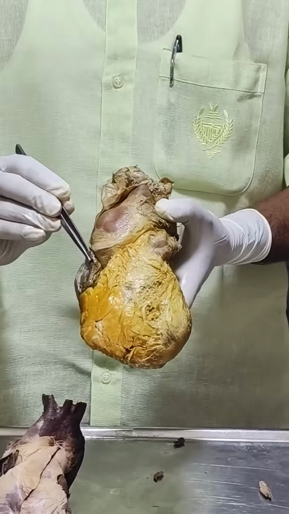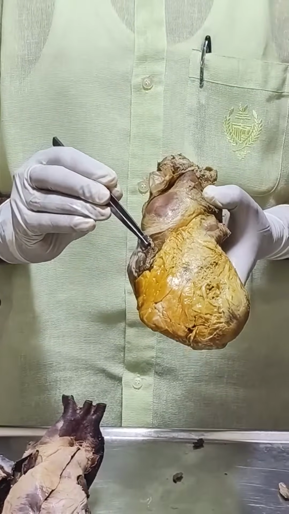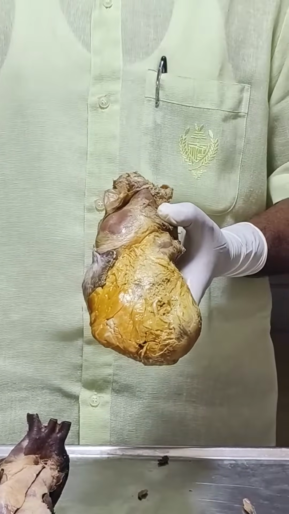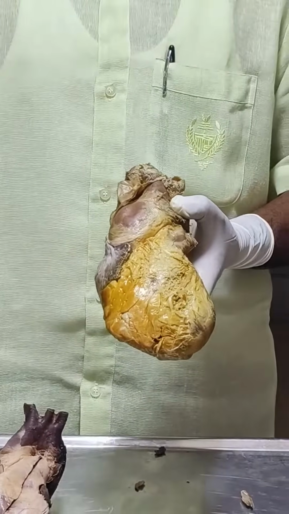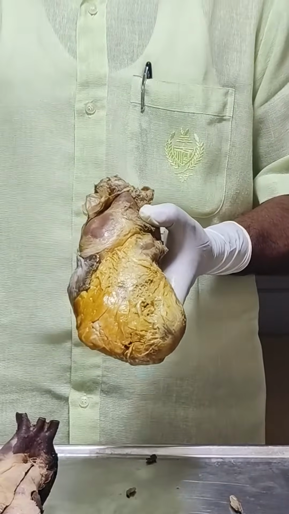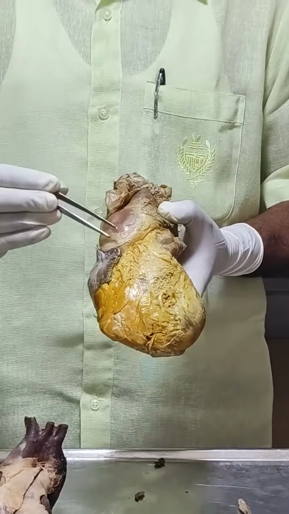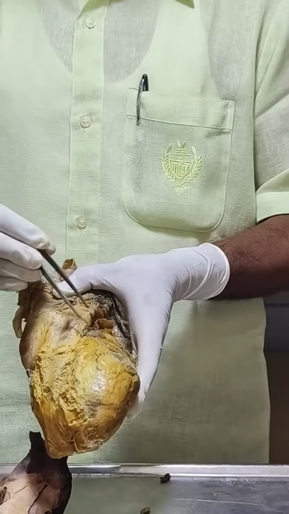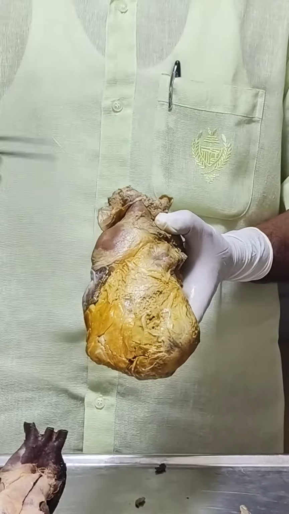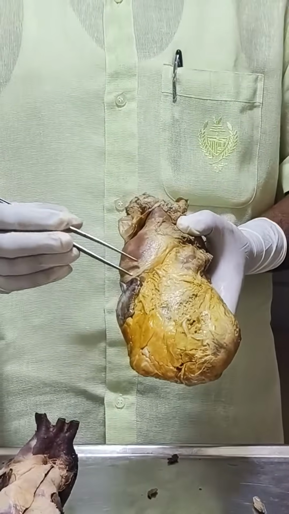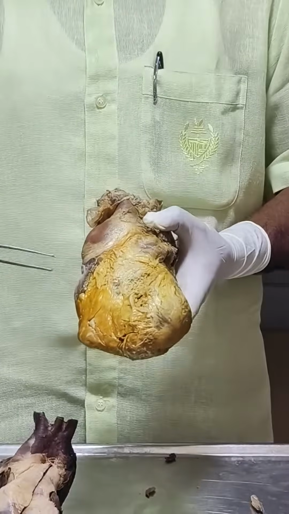You have to tell: auricles prevent the free flow of blood because interiorly they contain muscular pectinate muscles that make the rough surface, and when blood passes over this rough surface, small clots are dissolved. This is the right auricle, this is the left auricle.